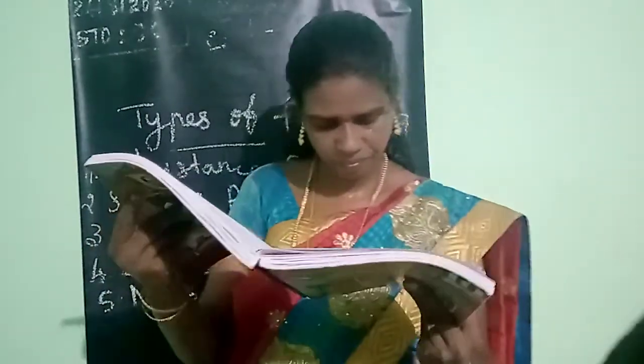Then next, Roman number 7. First, distinguish between Rabi and Kharif crop seasons. Those who have the guide, you will study from the guide. Otherwise, in the book I have marked and given the seasons of India. From there you will learn.